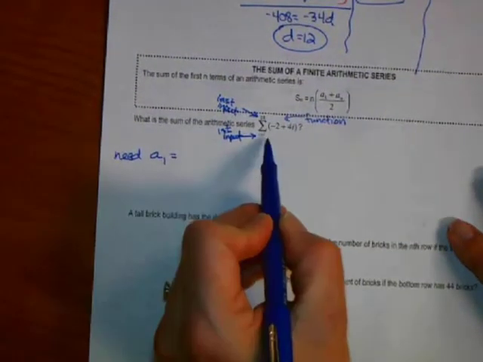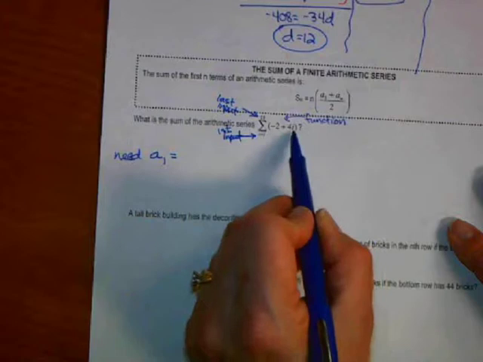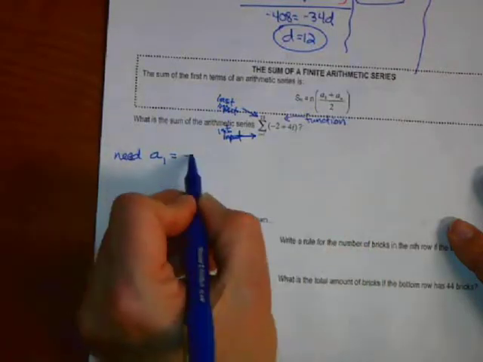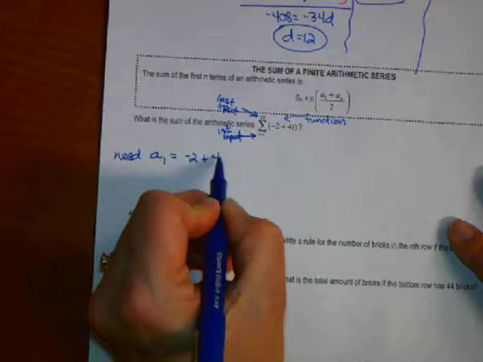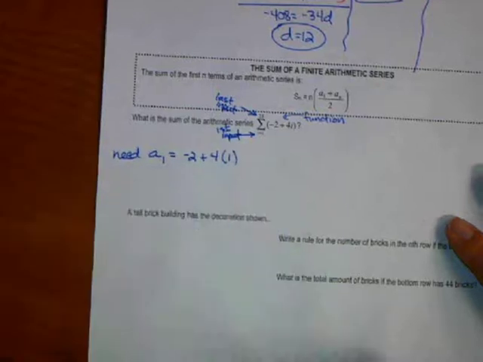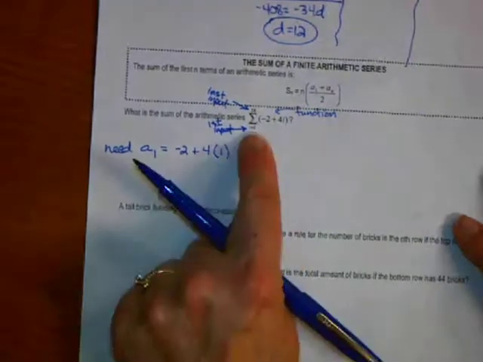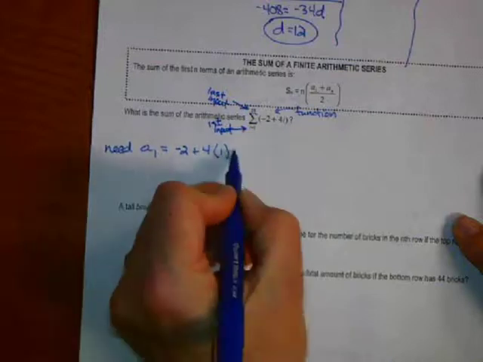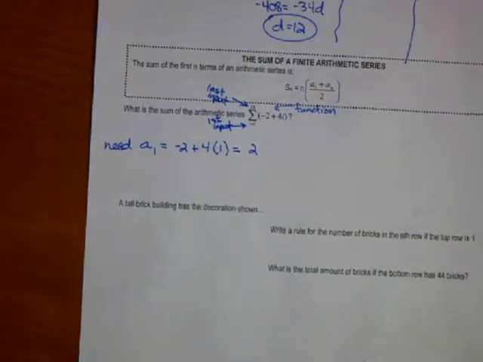All I have to do is plug in 1 for i into my function. So it's not too bad. Negative 2 plus 4 times 1. That's the first number I'm sticking into that function, is the number 1. So the first number in my sequence would be 2. A of 1 would be 2. That's a of 1.